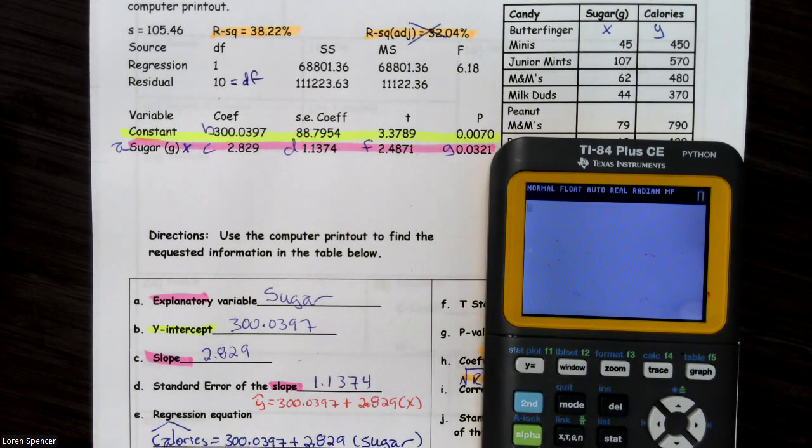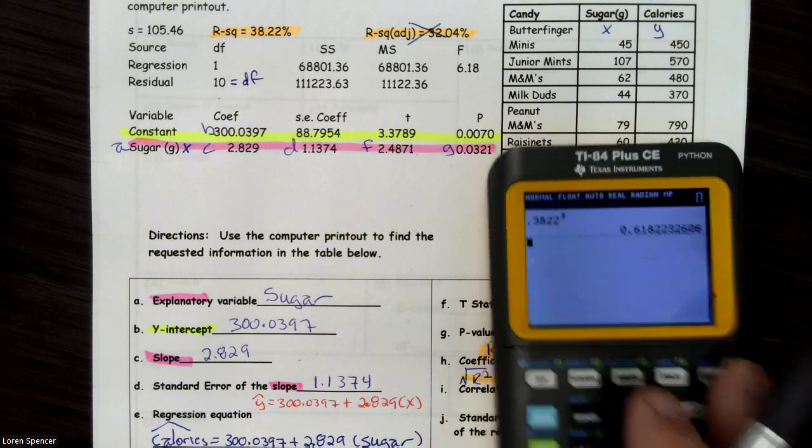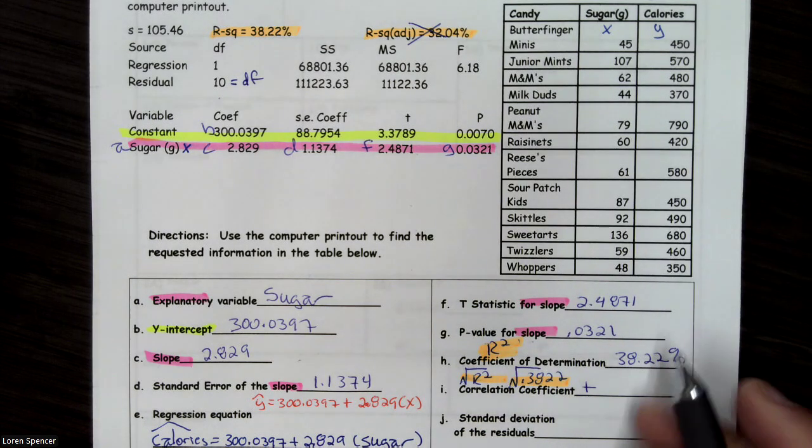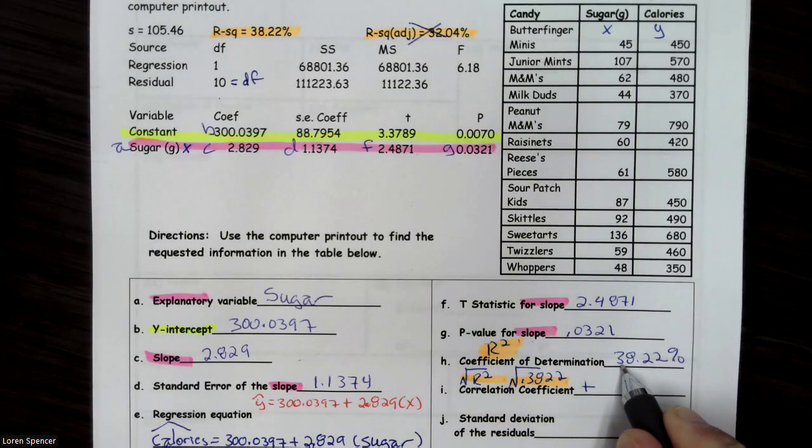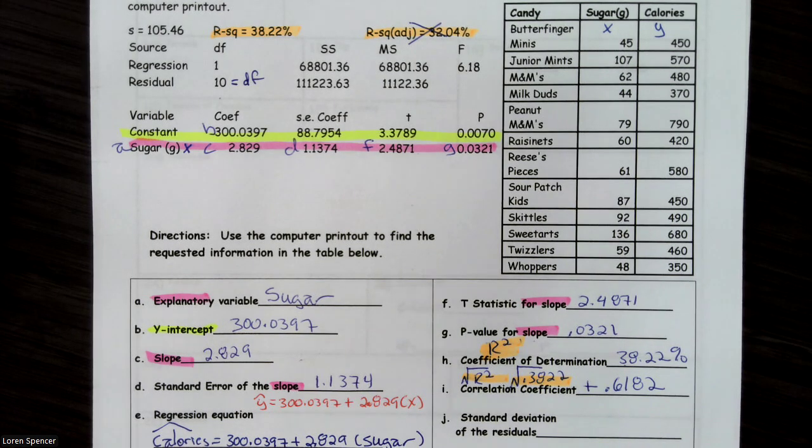So 0.3822 raised to the half power, and I have 0.6182.